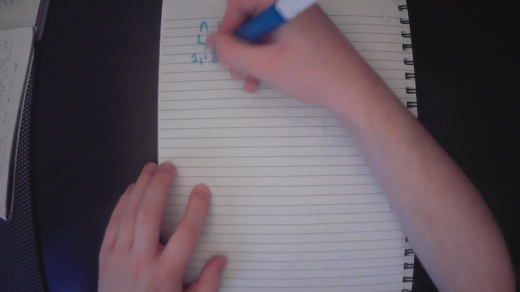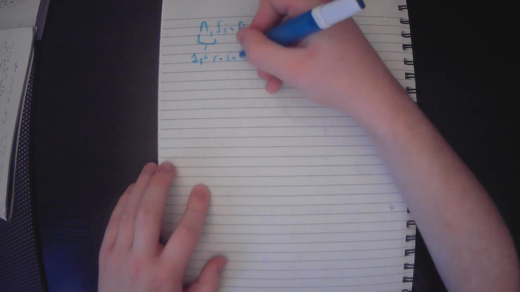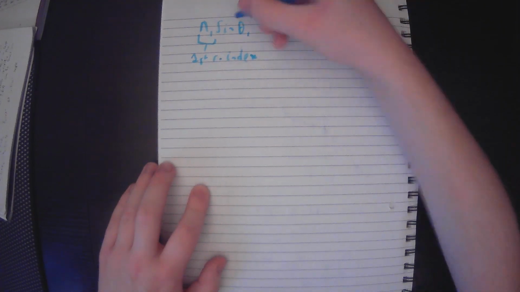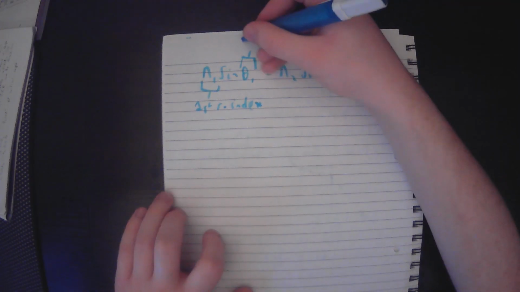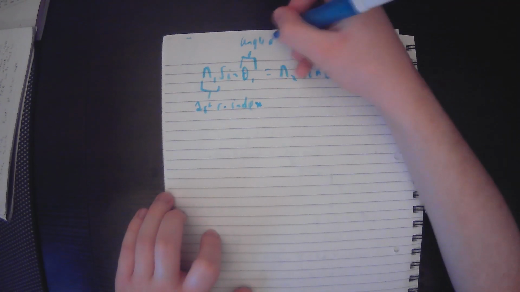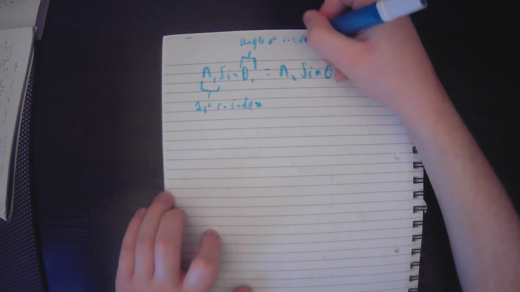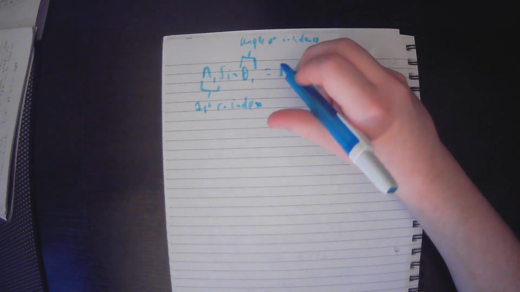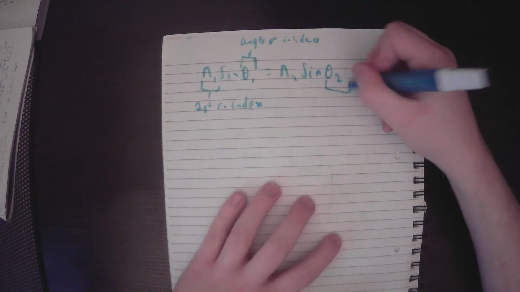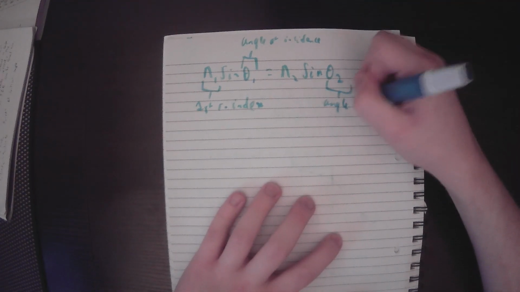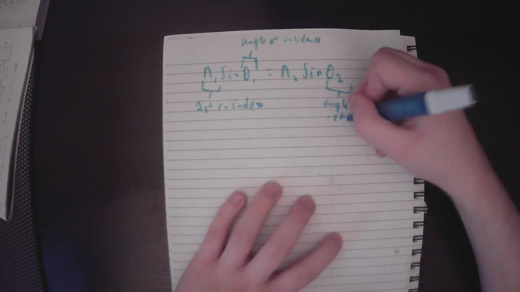And what that means is the first refractive index, so I'm just going to put first R index, and then I'm going to put at the top here angle of incidence, so the angle it enters at. You can guess that N2 is the second refractive index, and this is the angle of refraction.